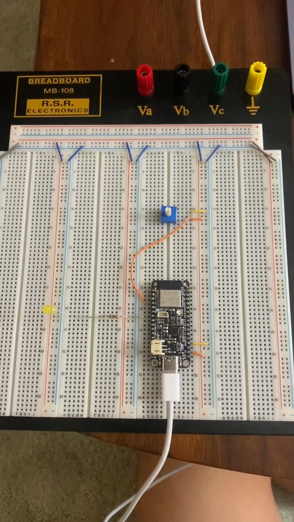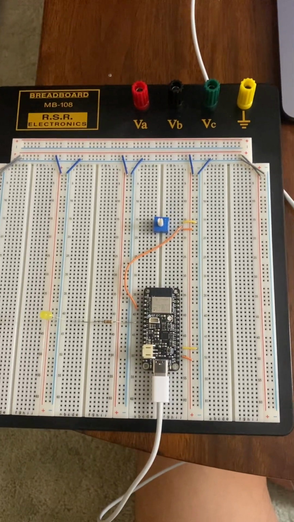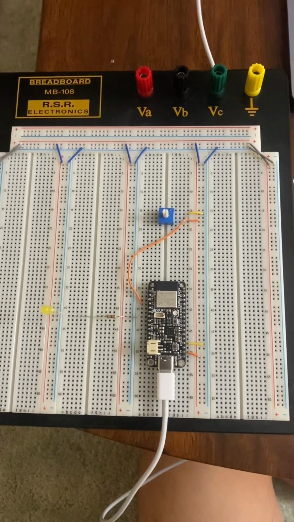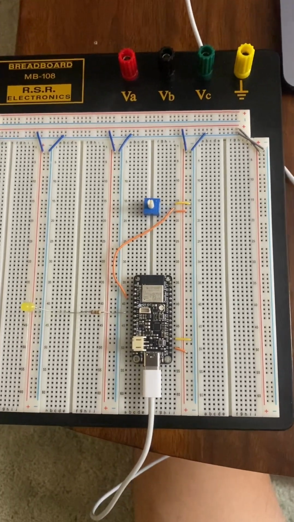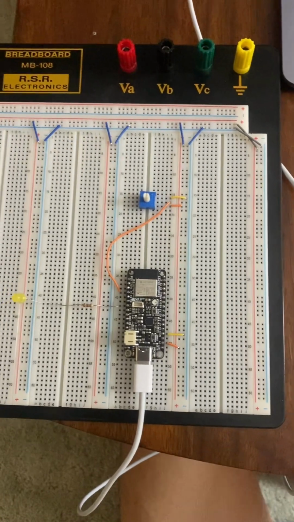Hello, this is Paul Song demoing Lab 2 for ECE 4862. Part 1 of the lab was the RTC and timer.